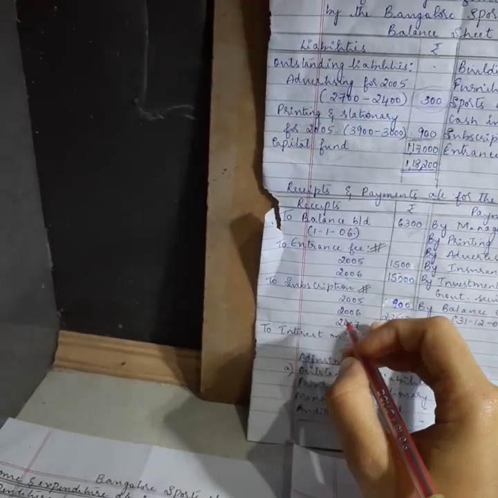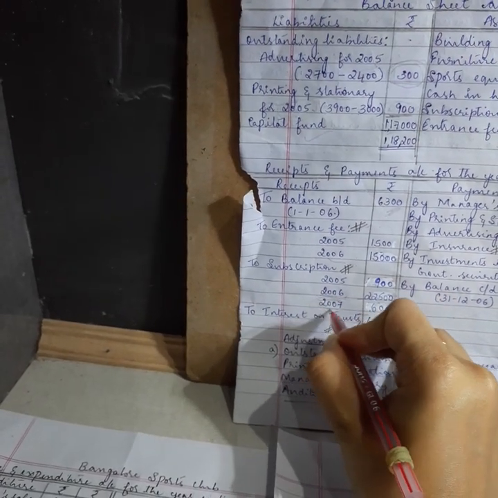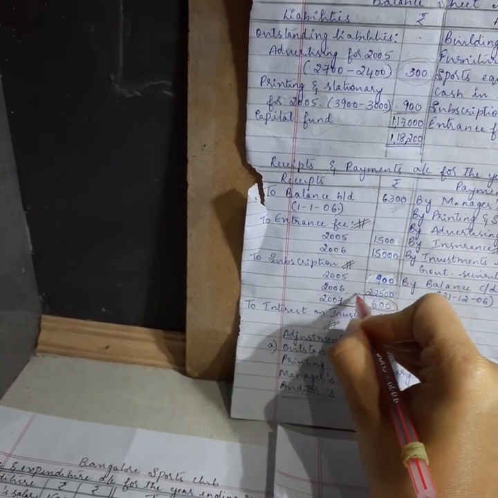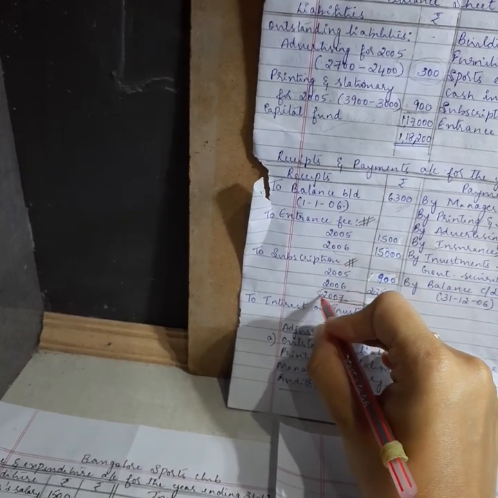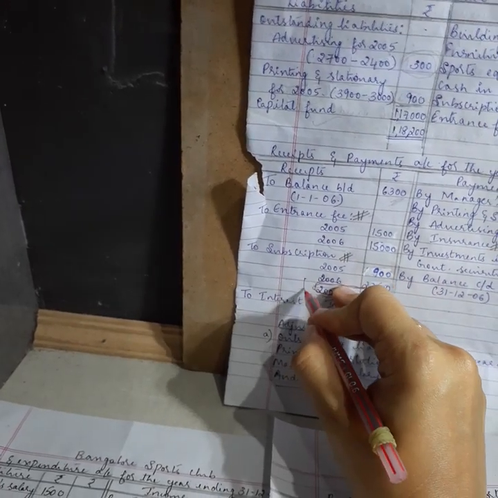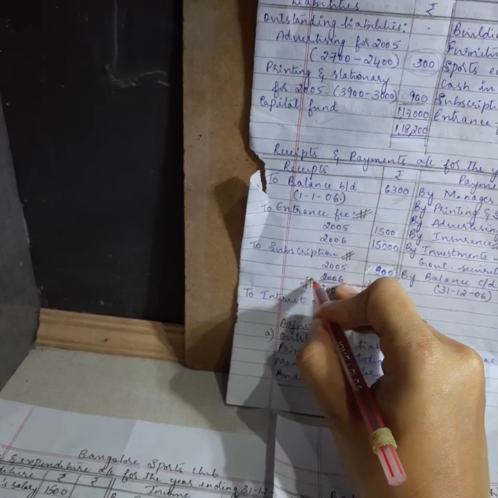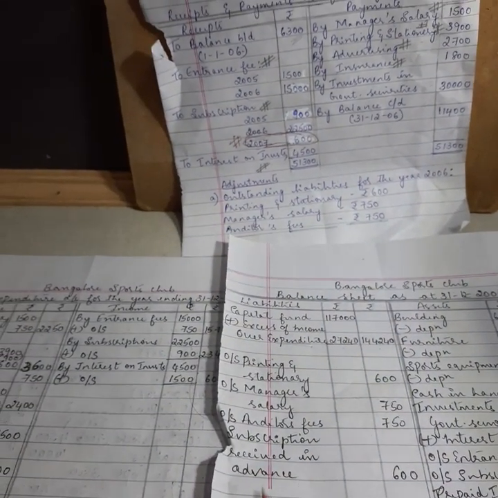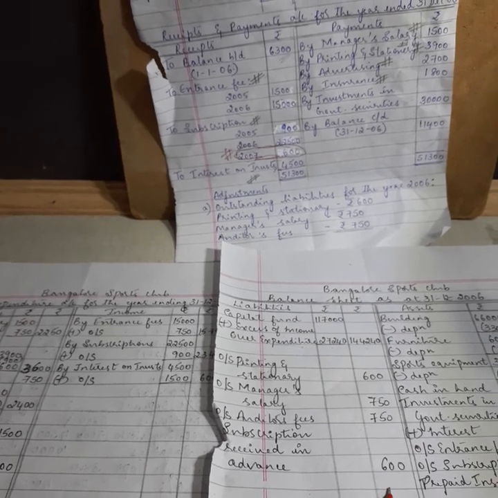Observe in the question here, subscription they have given for the year 2007 also. That means subscription has been received in advance. So it is a liability for us. Subscription received in advance 600.